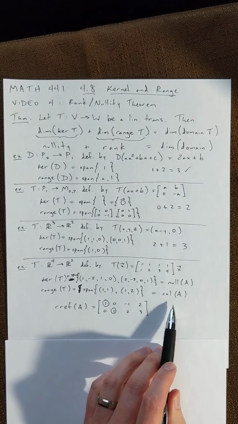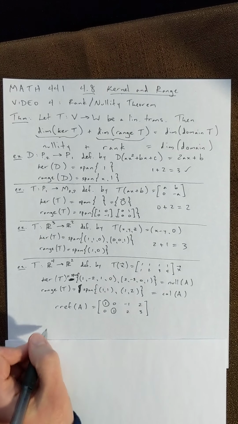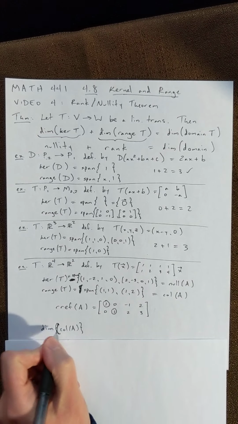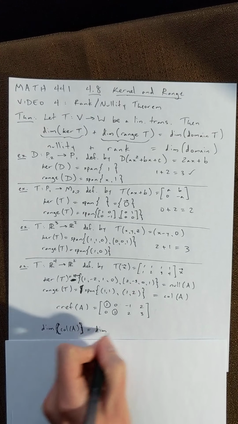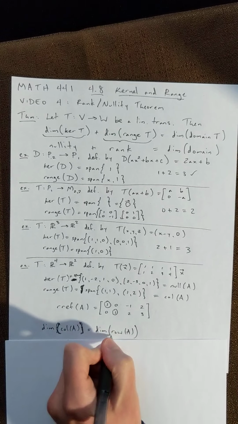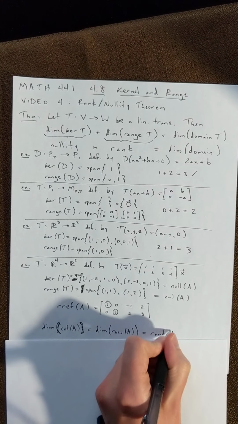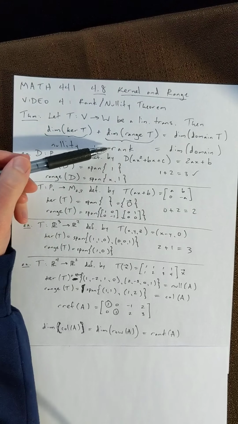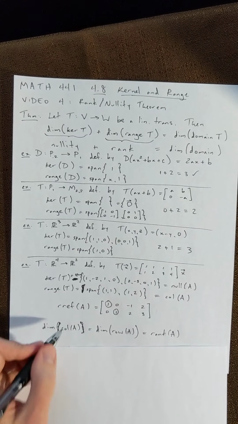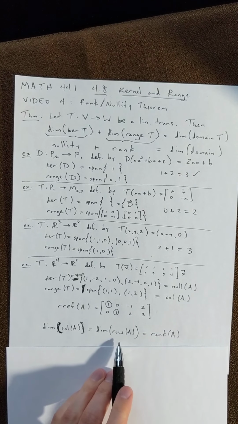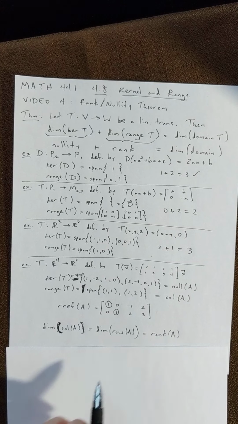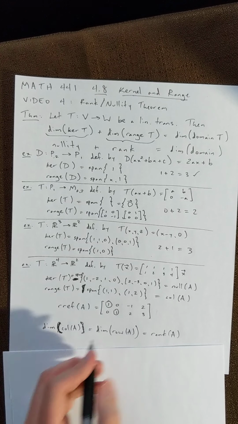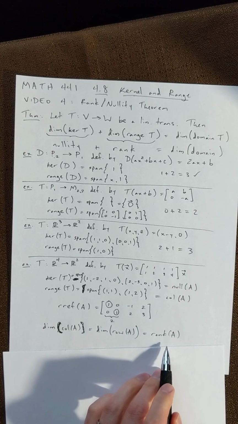The dimension of the column space is the same as the dimension of the row space, which is the rank of A. That's the reason why the dimension of the range ends up being the rank: it's the column space of the corresponding matrix, which is the same size as the row space, and that size is called the rank, which is actually the number of leading ones. So the number of leading ones was the dimension of the row space. That was also the rank. And so the fact that we have 2 leading ones tells us that the rank is 2.